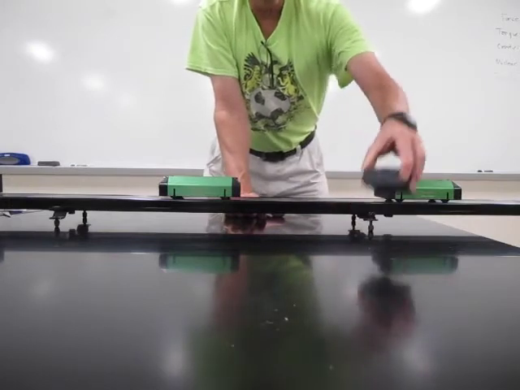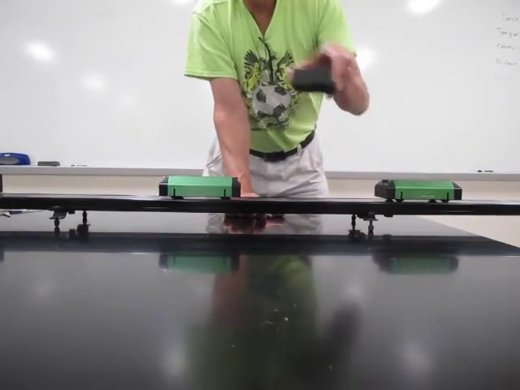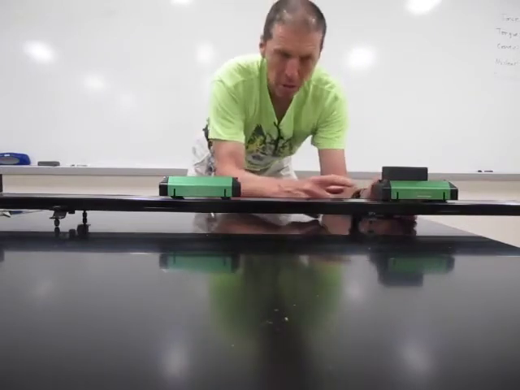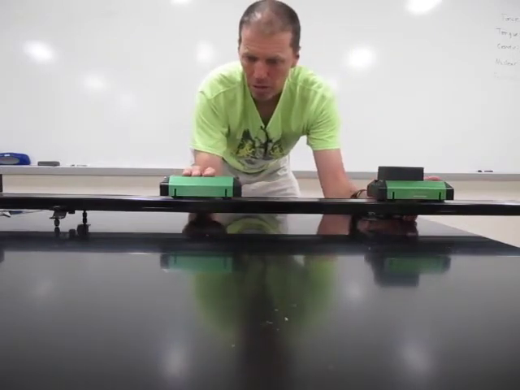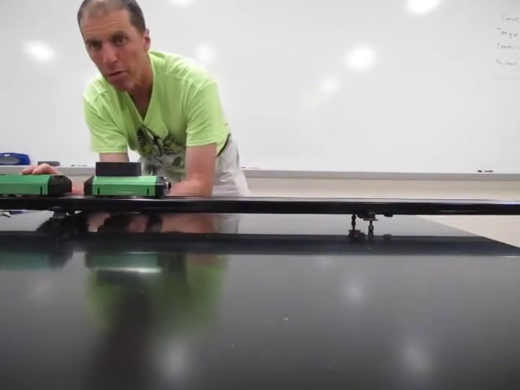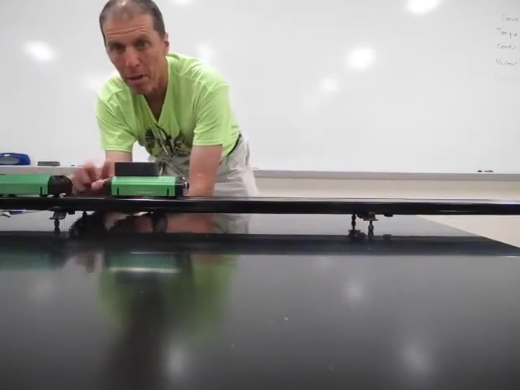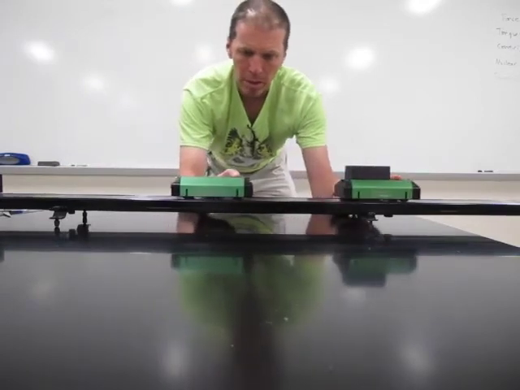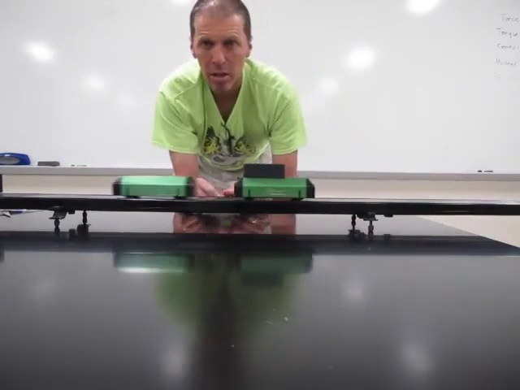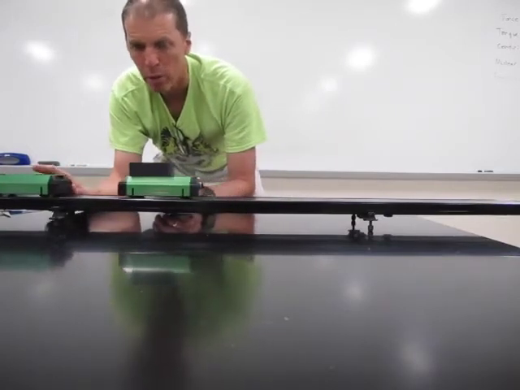But now I'm going to put a little more mass on one of the carts than the other. These are 500-gram weights. And so now this cart is considerably heavier than this one. You'll see something different will happen. This one shoots off a little faster than this one was coming in, and this one keeps moving forward. So let's try that one more time.